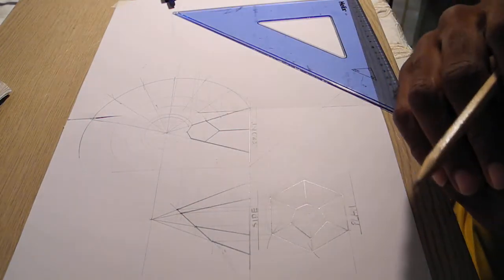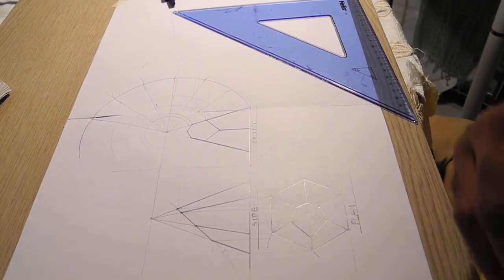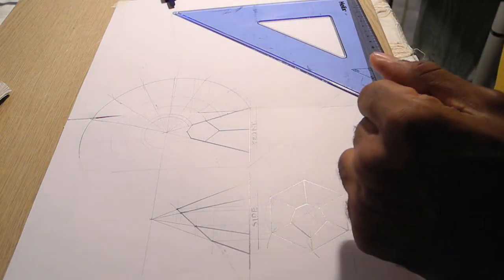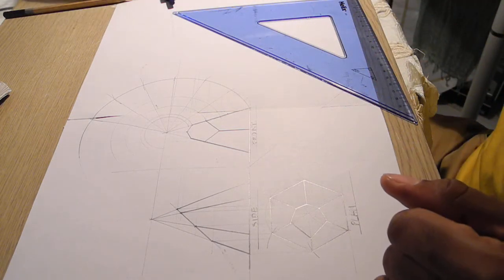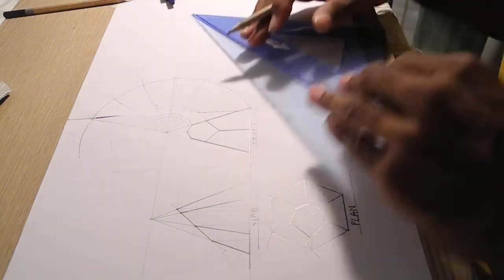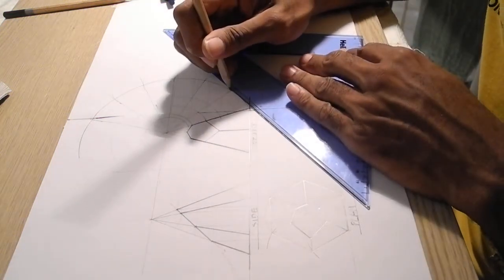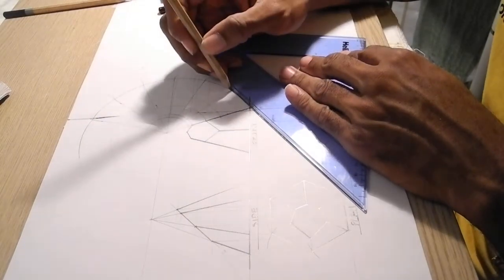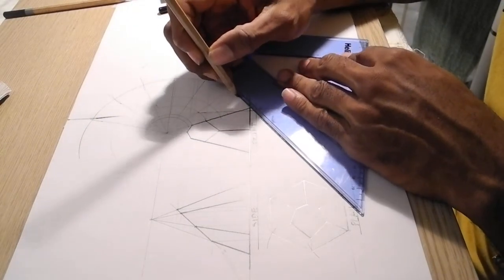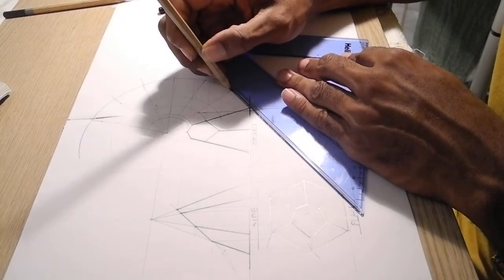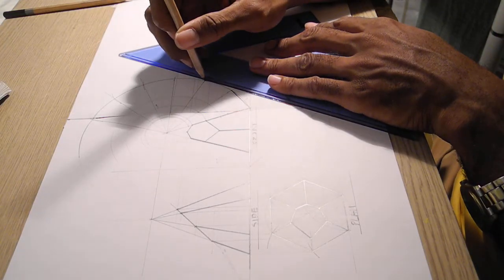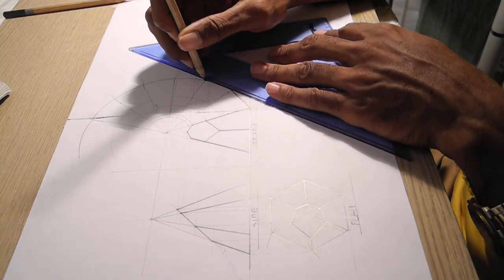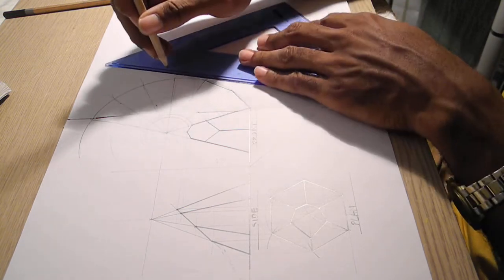At this stage it looks like 6 slices of pizza. That's going to change because we are going to square off, straighten up these edges so that you'll be able to see. So I'm coming back to each point and I'm using my straight edge to connect my points to each other.